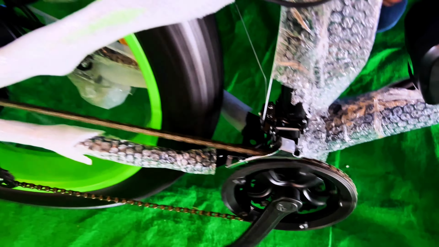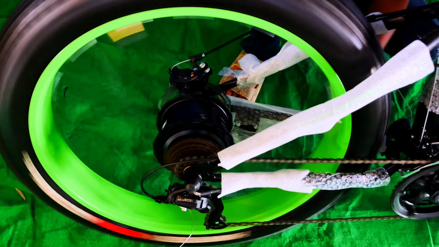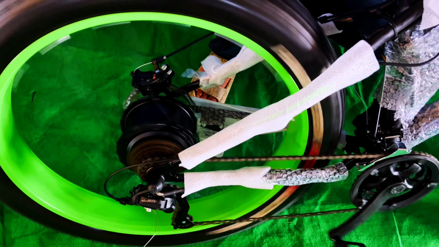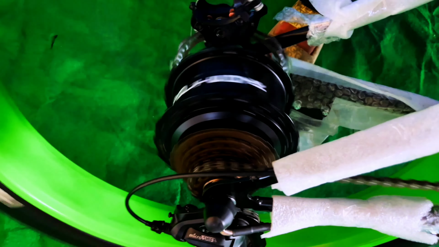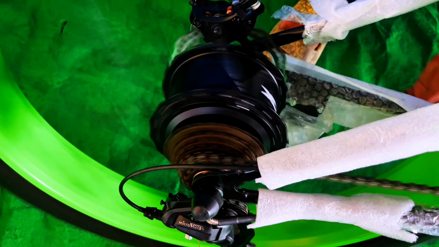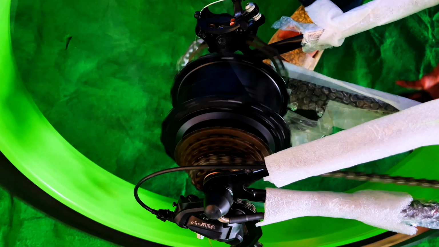If any gear at any particular moment is not moving, you just have to cycle very fast. And if any gear is not moving up and down, then try to press a little bit more, and the gear will be shifted perfectly.